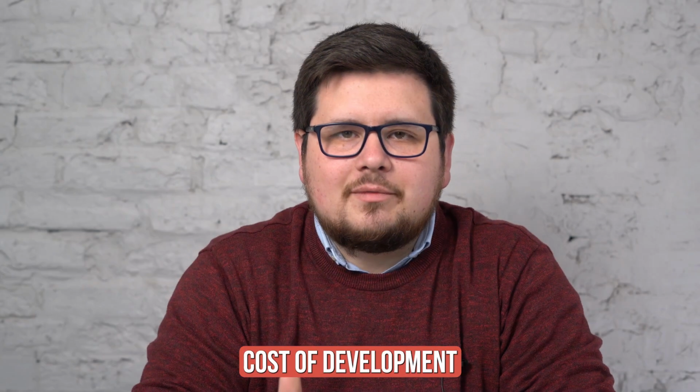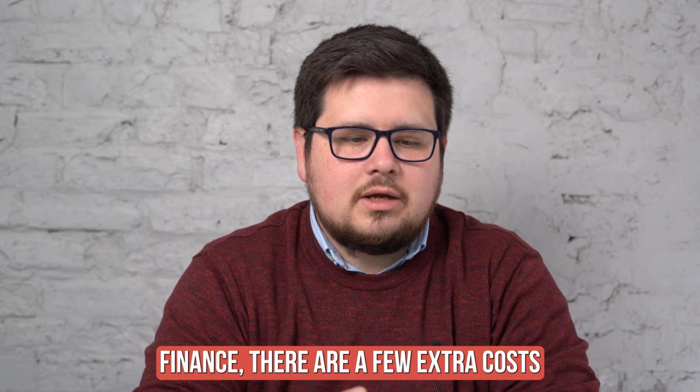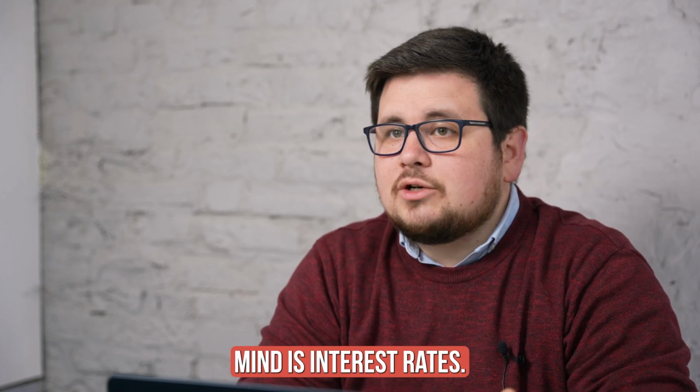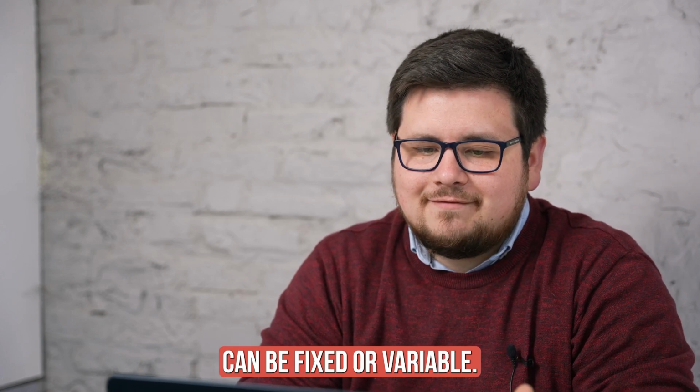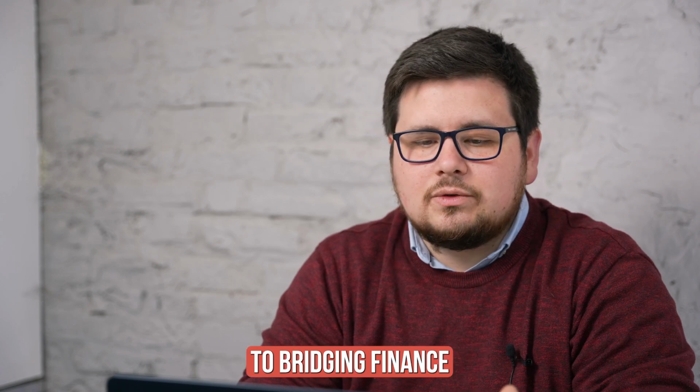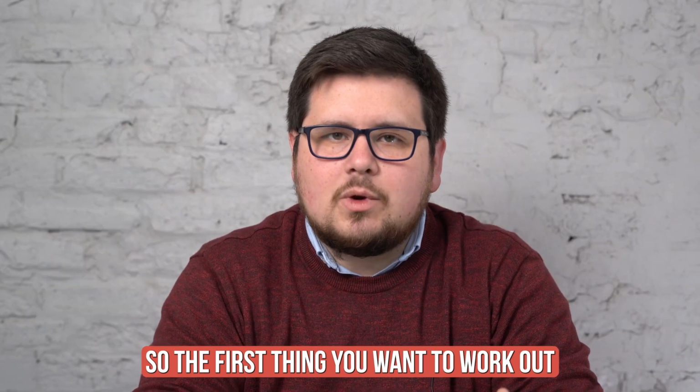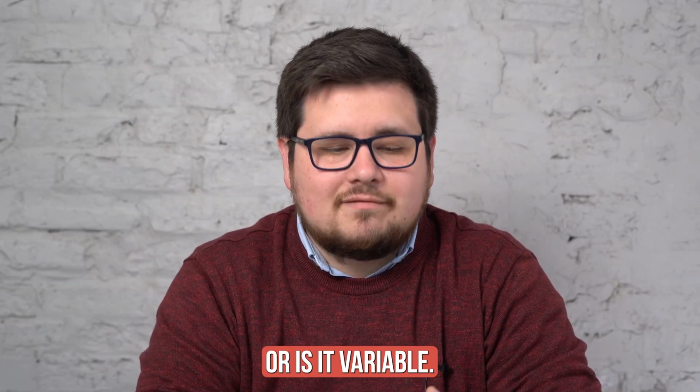So when it comes to the cost of development finance, there are a few extra costs than when you're using bridging finance, for example. So the first one to keep in mind is interest rates. Interest rates can be fixed or variable, similar to bridging finance or buy-to-lets or commercial mortgages. So the first thing you want to work out is, is the interest rate fixed or is it variable?